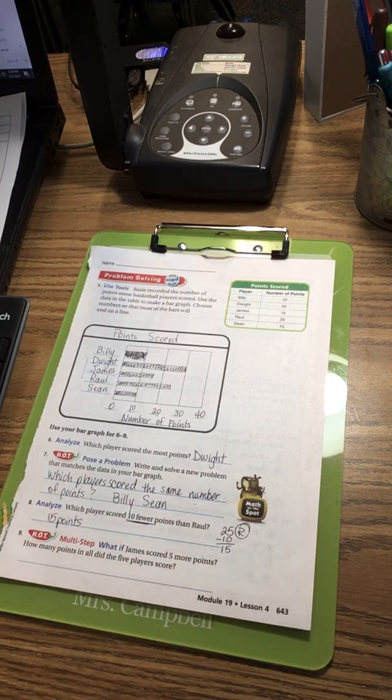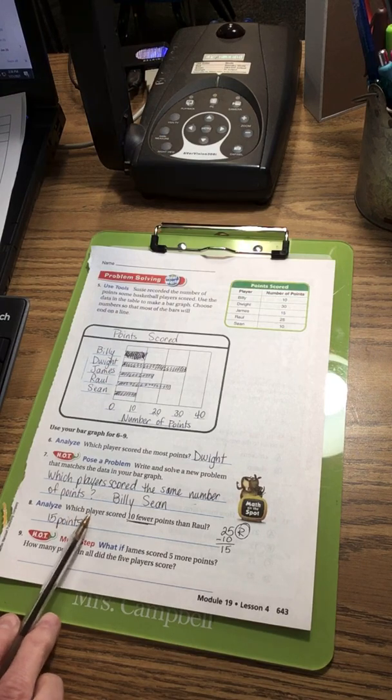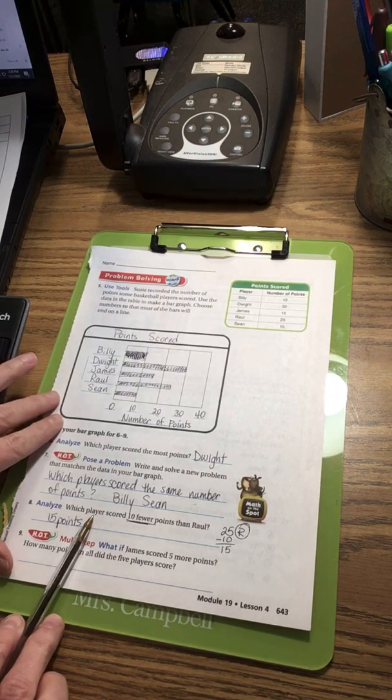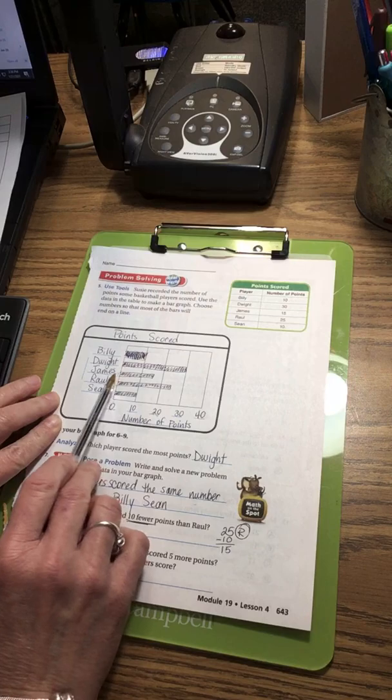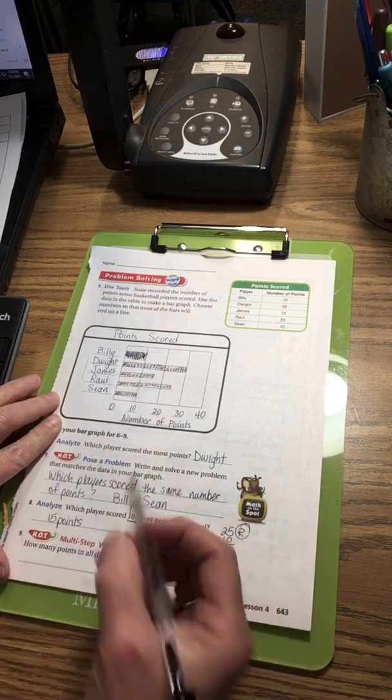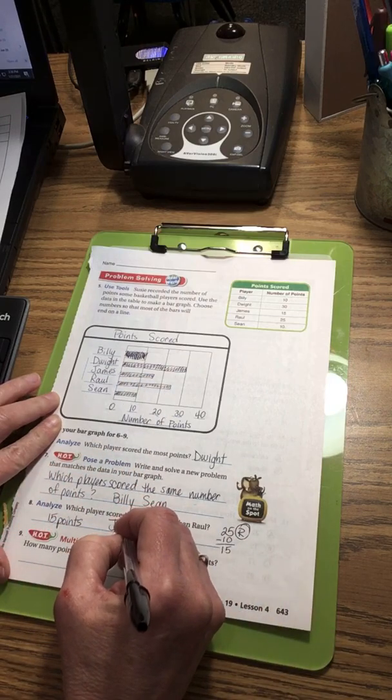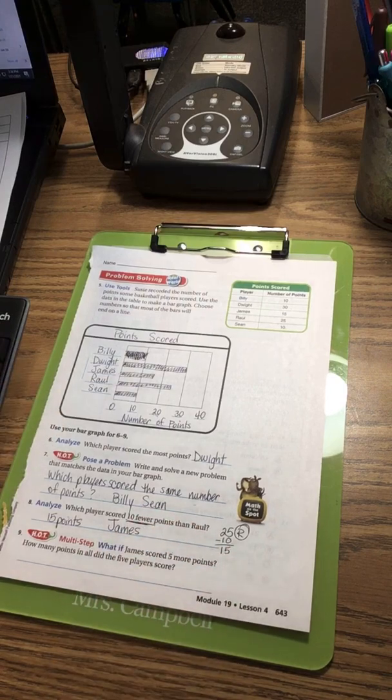But it doesn't ask for what's the total of the points. It asks for which player scored 15 points. Well, if you look up here, James did. So the correct answer is James. So make sure you put that on there.